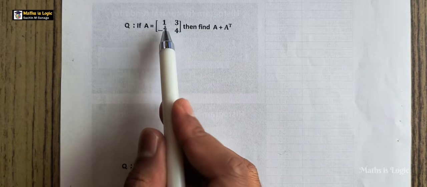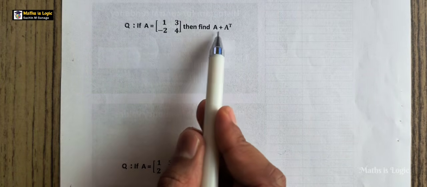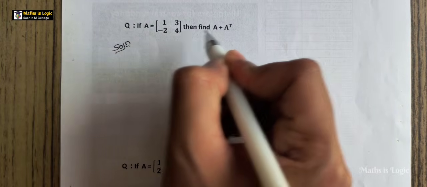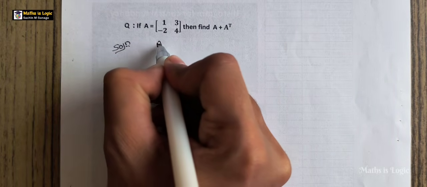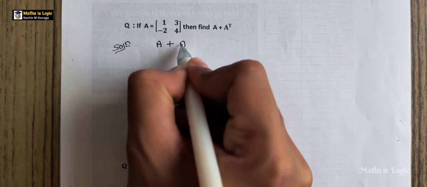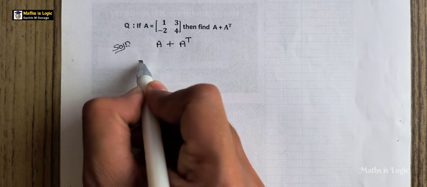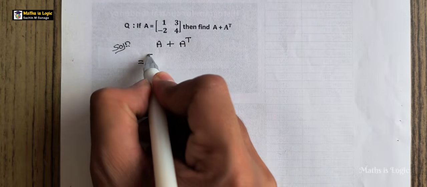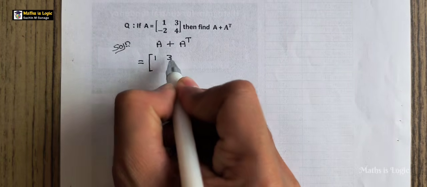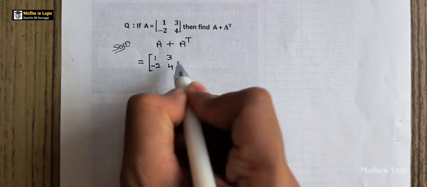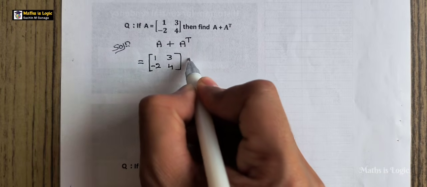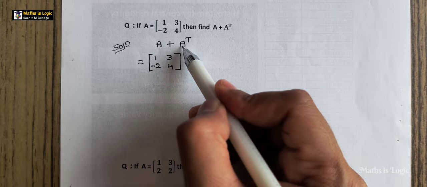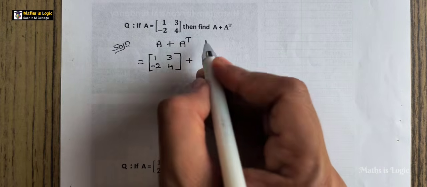Next, if A is equal to [1 3; -2 4], find A plus A transpose. So in the solution, note this down first. What we need to find? A plus A transpose, which is equal to, first A is there, the A matrix mentioned here, 1, 3, minus 2, 4. Plus sign, keep that plus sign as it is. Next take the transpose of A.